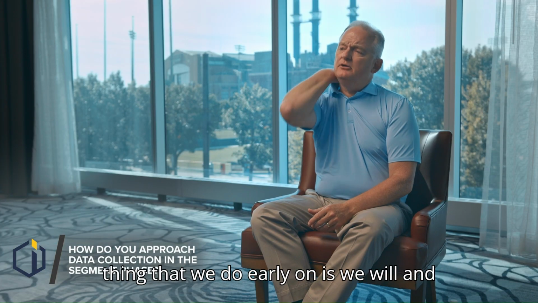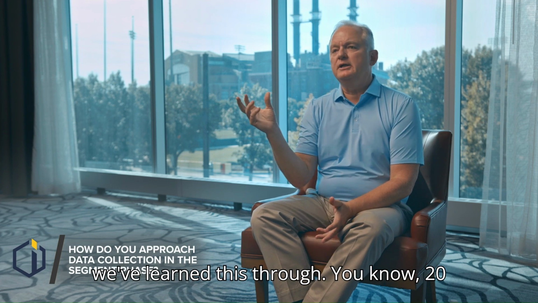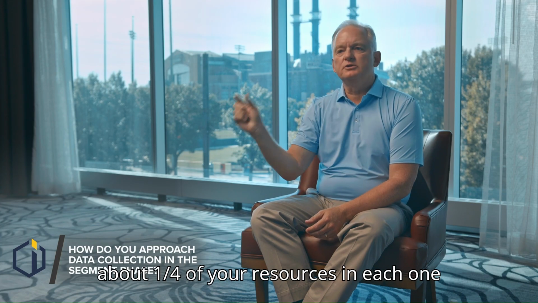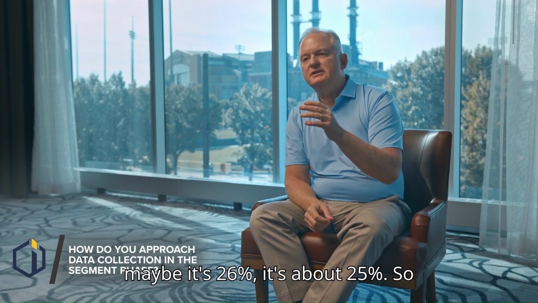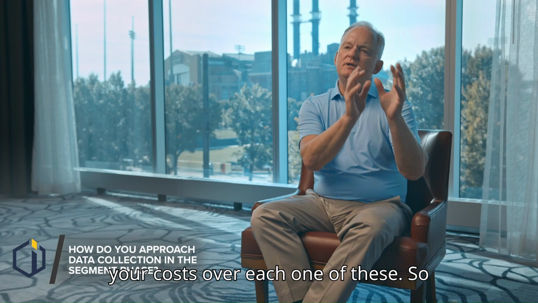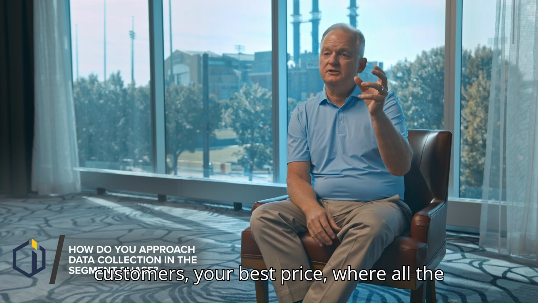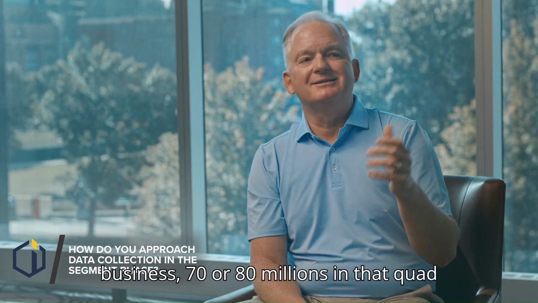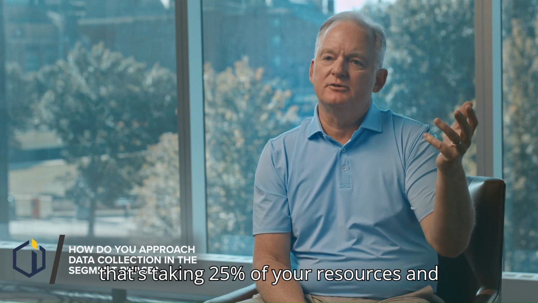The next thing that we do early on, and we've learned this through 20 years of doing it, is that it turns out it takes about a quarter of your resources in each one of these. Maybe it's 21, 22, or maybe it's 26%. It's about 25%. So directionally early on, you can lay your costs over each one of these. So think about it. Your quad one, your best customers, your best price, where all the money's being made. You're a $100 million business. 70 or 80 million is in that quad. That's taking 25% of your resources.